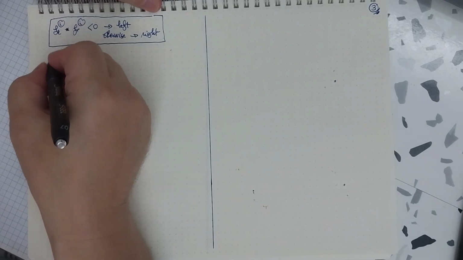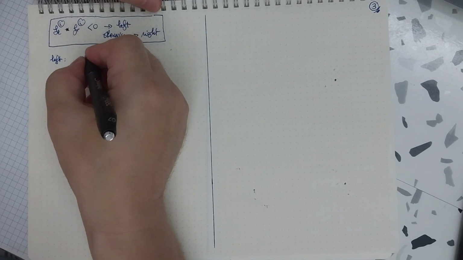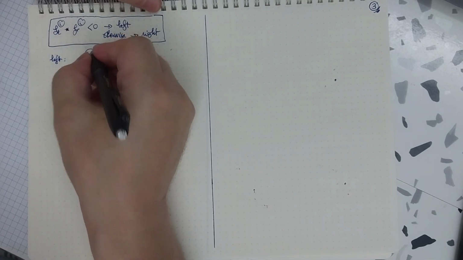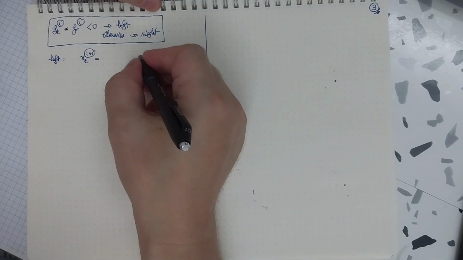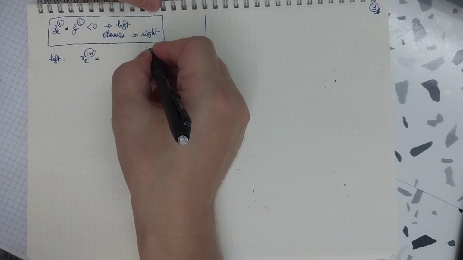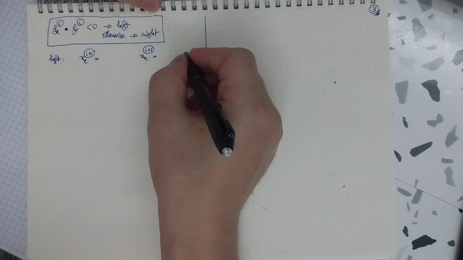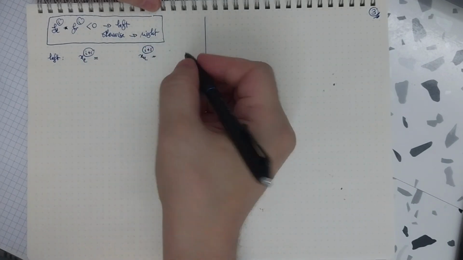So let's say here at the left means that XL of the next interval equals XL and XU of the next interval equals XR. If we know XL, XU, we know the next interval.